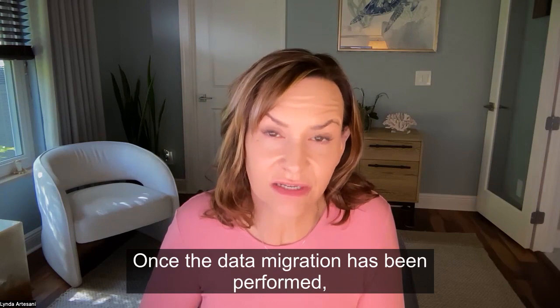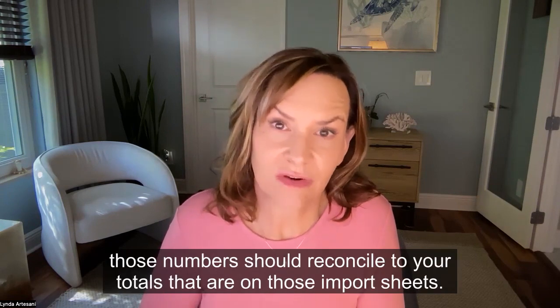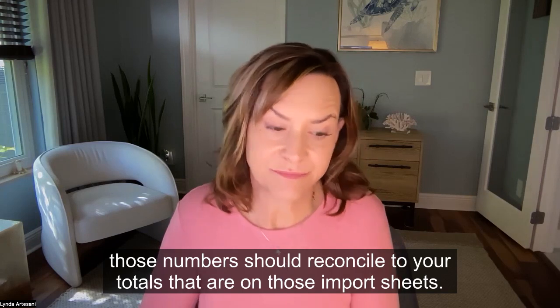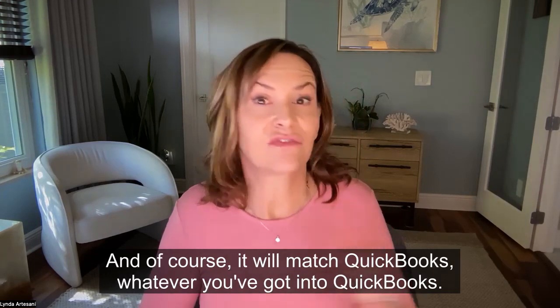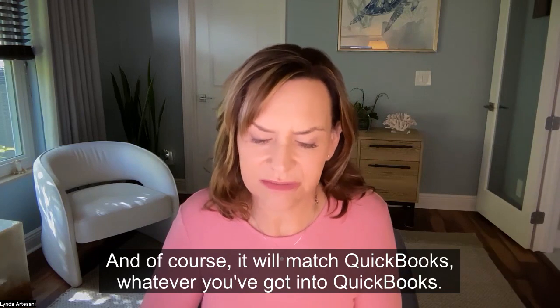Once the data migration has been performed, those numbers should reconcile to your totals that are on those import sheets. And then of course it will match QuickBooks, whatever you've got into QuickBooks.